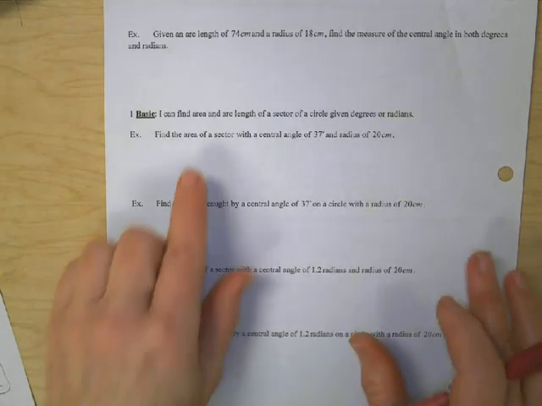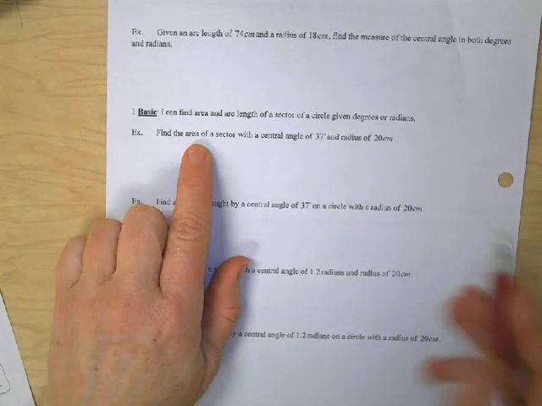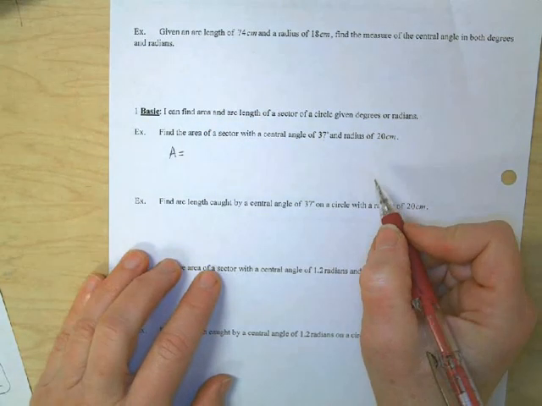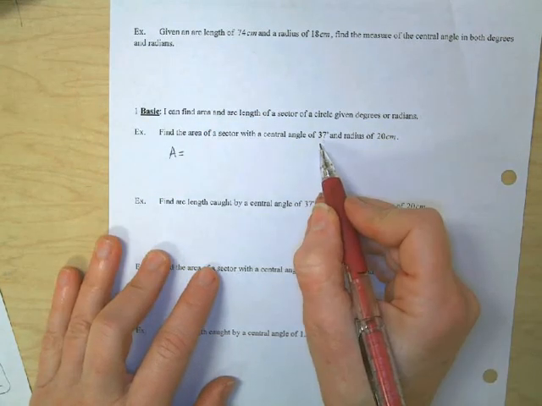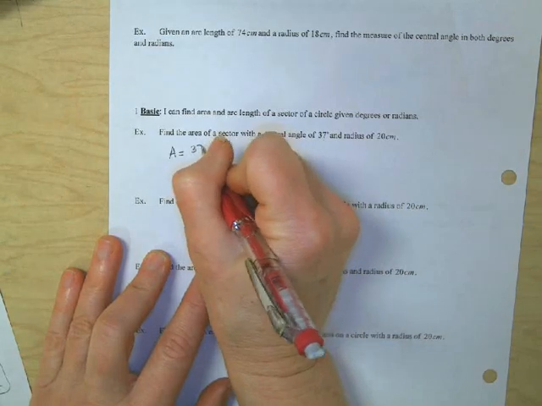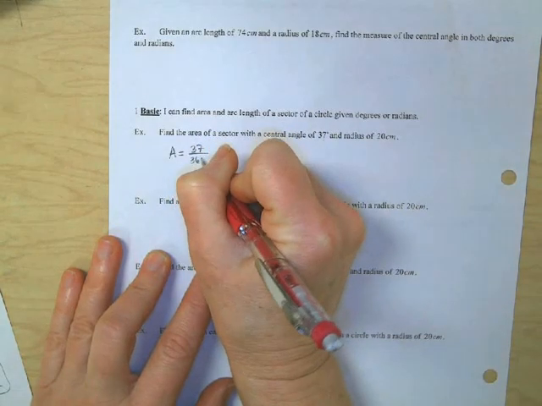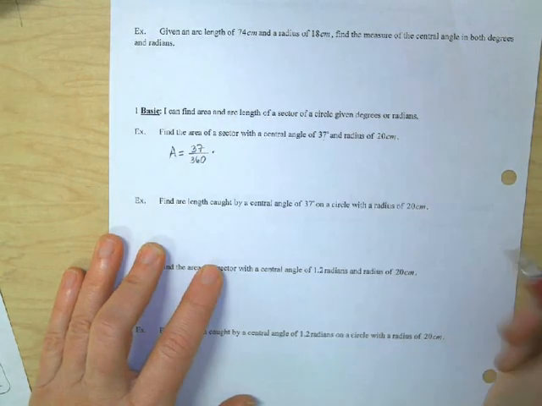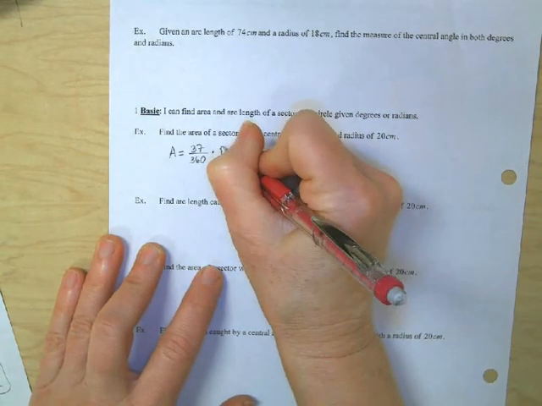Okay, so the area of a sector, I know it has to do with pi r squared, but I don't have a whole circle. I have 37 out of 360 degrees. That's the fraction of the circle I have, and I'm going to times that by the area of the circle, which is pi times radius squared.